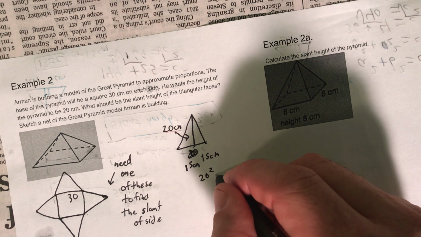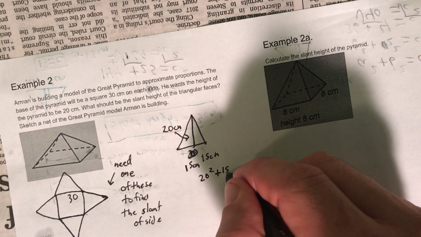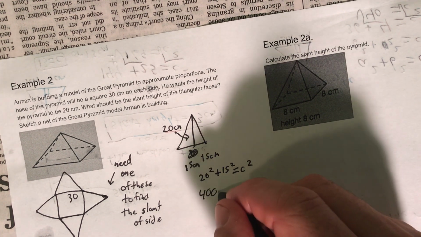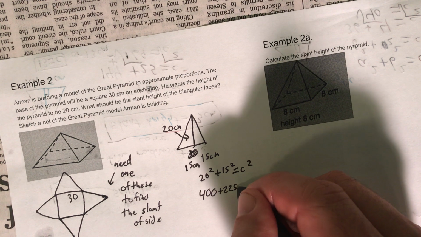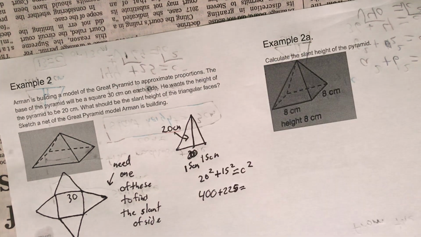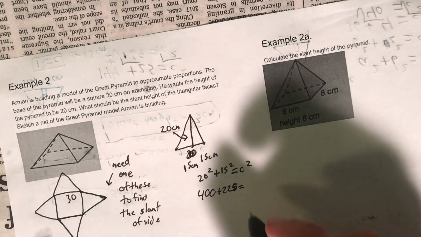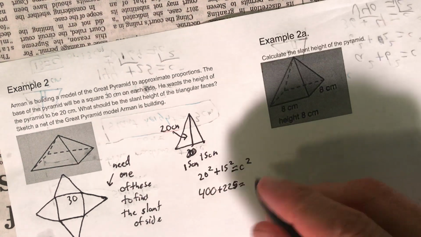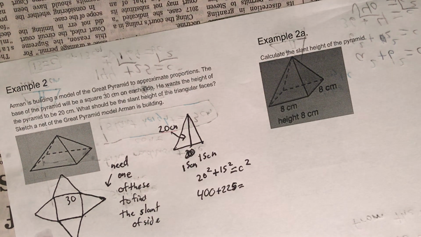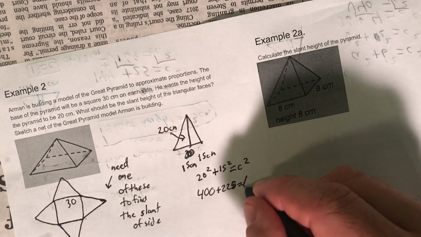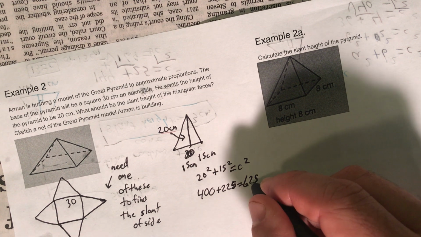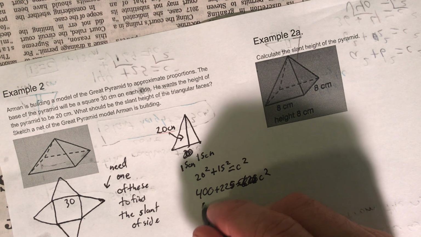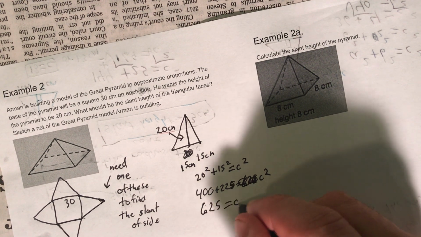20 squared plus 15 squared equals c squared. 400 plus 225. And I did that in my head, but you guys probably do not know these. That one maybe because of the zeros. 15 is kind of a challenging one, but I don't know. Some of you might know it, some of you may not. So that equals c squared. Okay, so then you get 625 equals c squared.